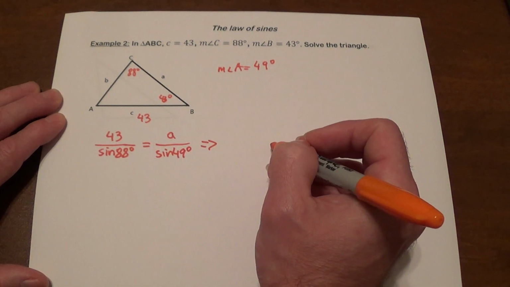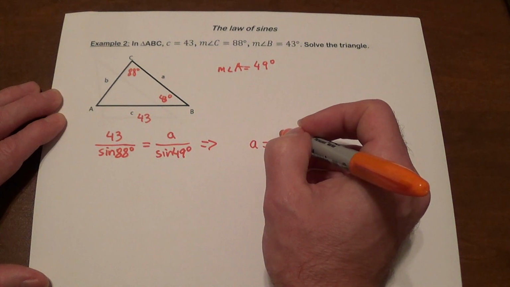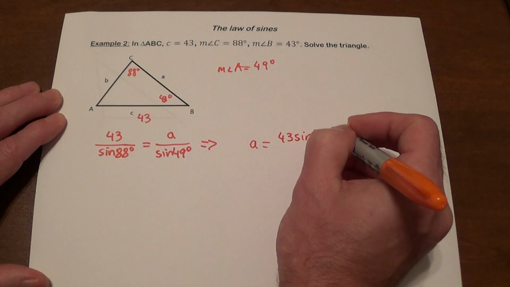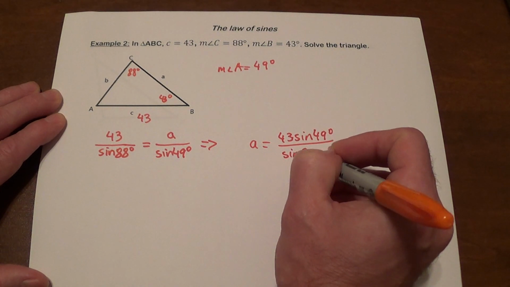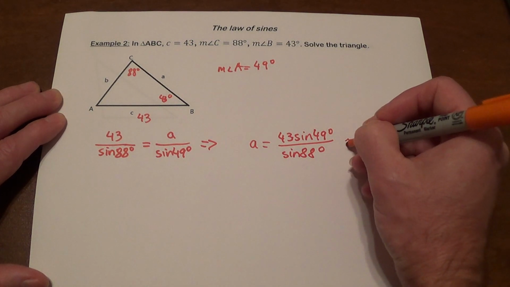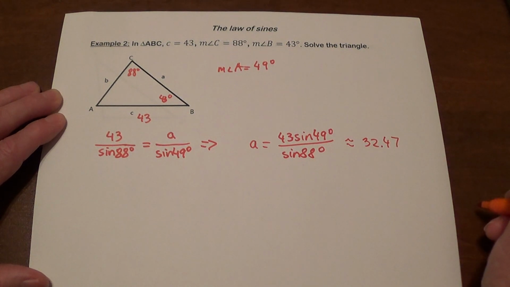From this statement, we can write that A is going to equal 43 sine 49 degrees divided by sine 88 degrees. Your calculator will tell you that this is approximately 32.47 if we round to 2 decimal places.